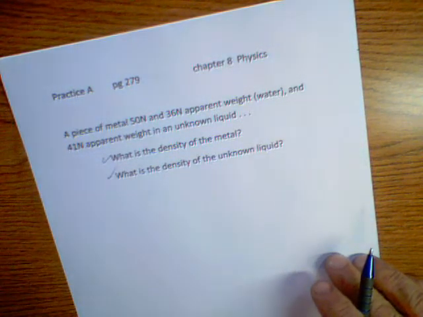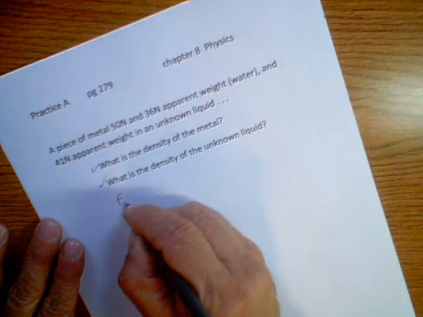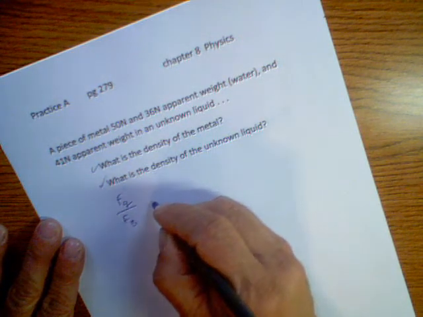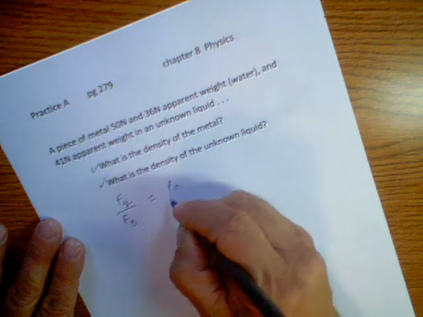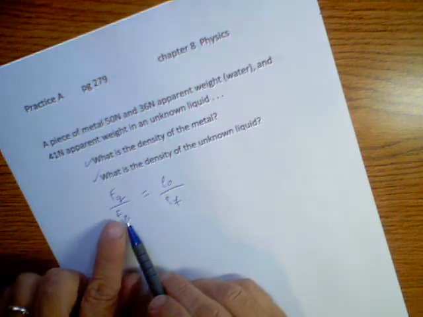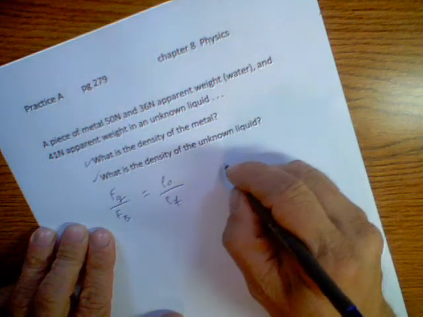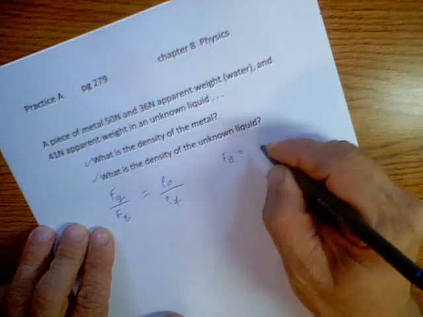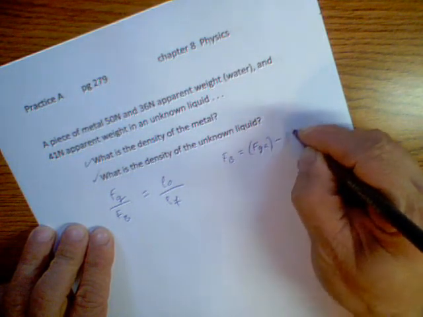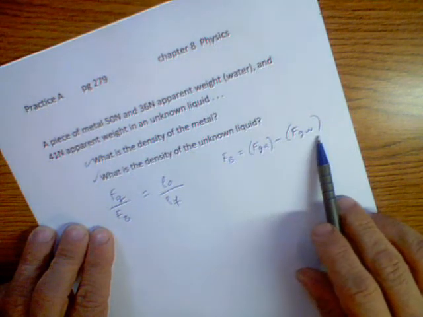Well, in order to answer this question, we have to recognize there's a relationship between the force of gravity, the buoyant force of the object, and then the density of the object divided by the density of the fluid. That's important to recognize. Now, in order to get the buoyant force, all we have is the apparent weight and the weight in air. So we're going to have to subtract the two. So force buoyant equals the force of gravity in air minus the force of gravity in water. So I just said force of gravity in A and force of gravity in W.